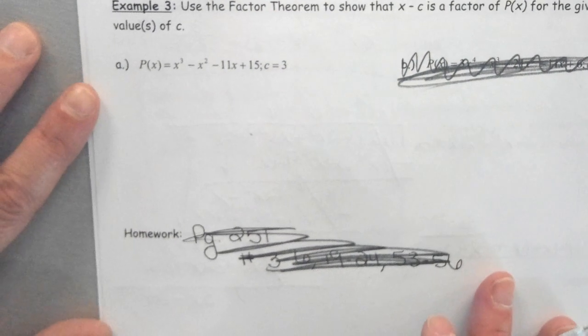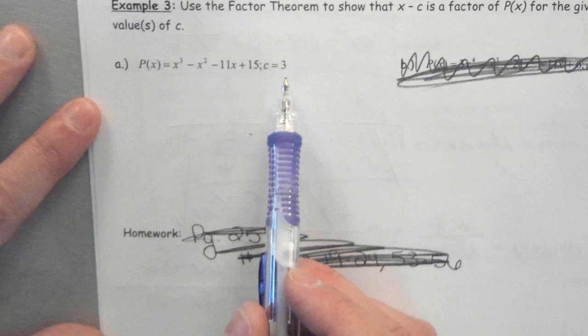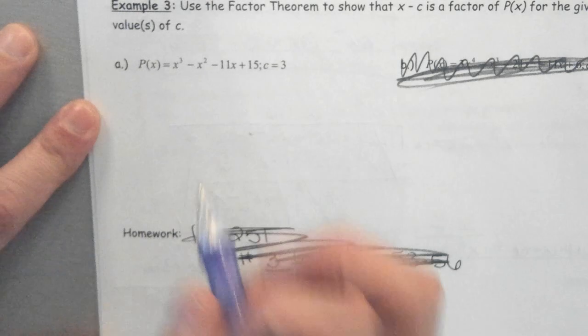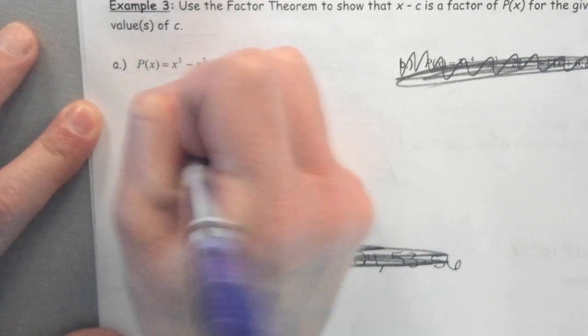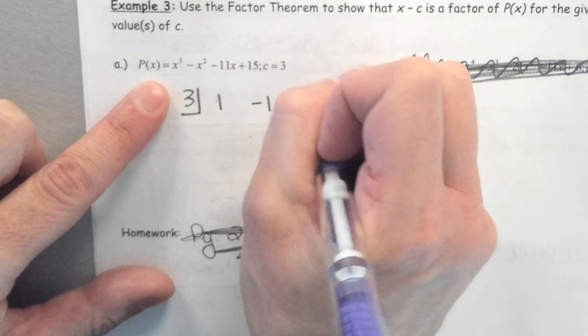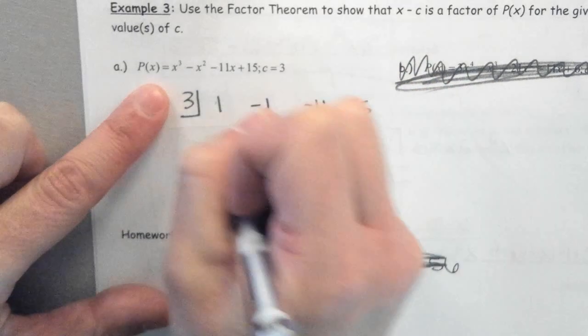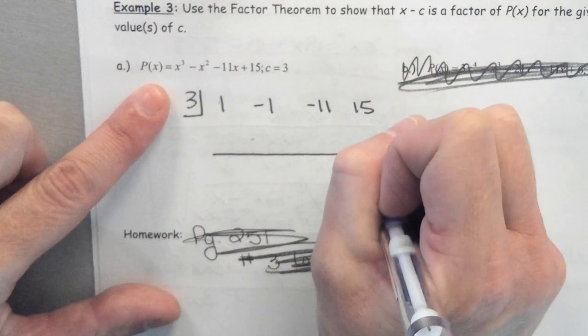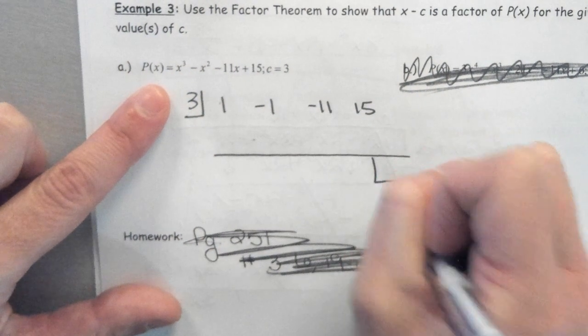Great. Okay. So do you see how they just give you the number here as well? So we're just going to plug in 3. So 3 goes on the left. Coefficients: 1, -1, -11, and 15. Draw your line. Draw the spot for your remainder.